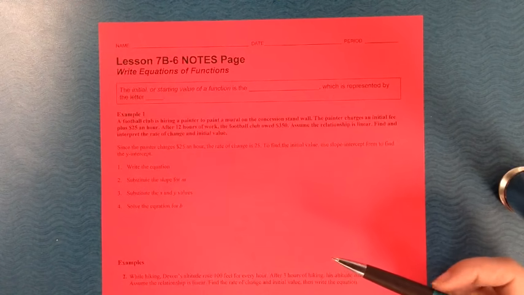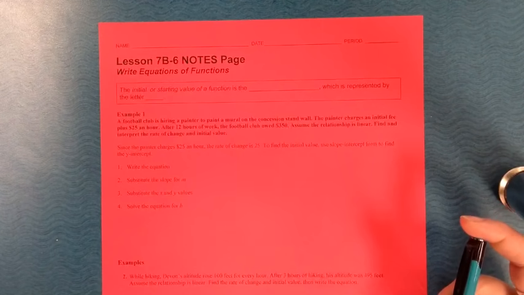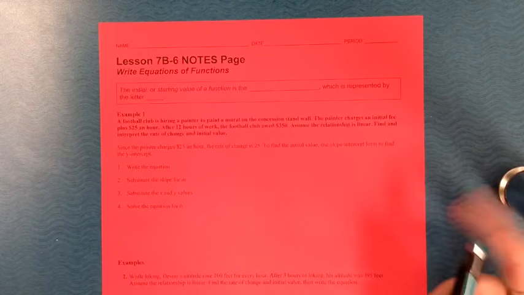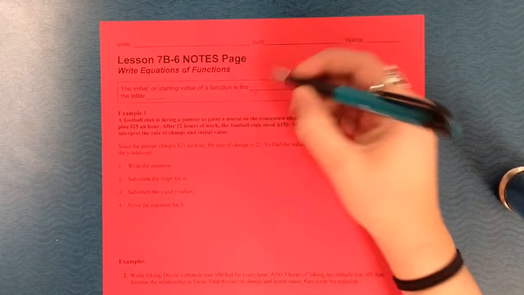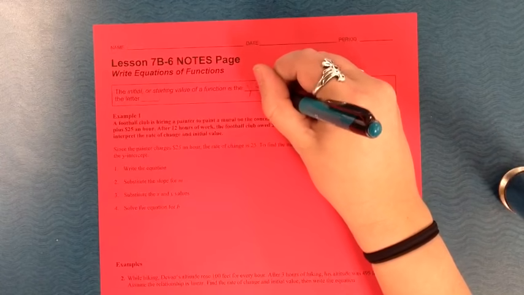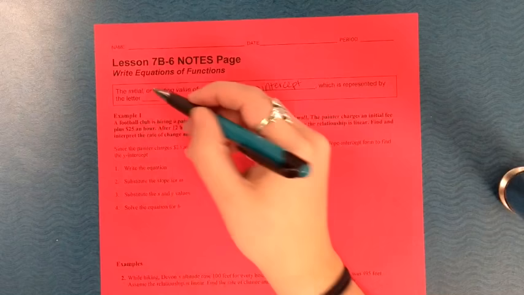Hey class, today we're going to be talking about how to write equations of functions from word problems. So remember, the initial or starting value of a function is the y-intercept. It's represented by the letter b. Remember, we write our equations as y equals mx plus b.